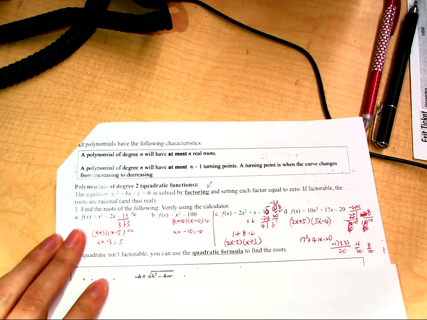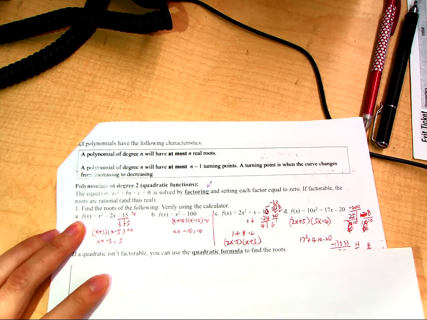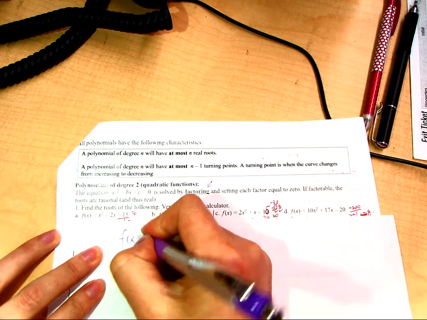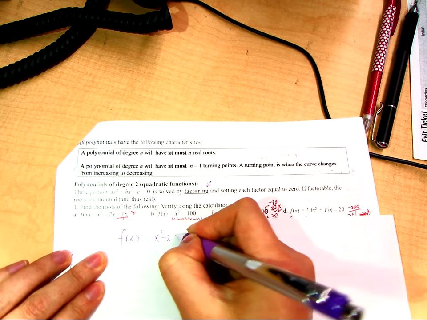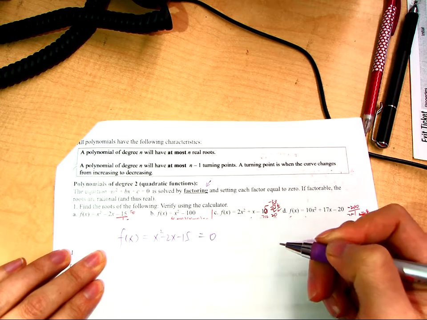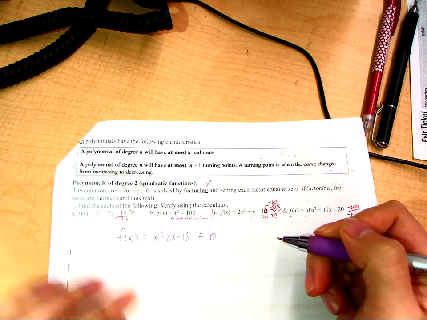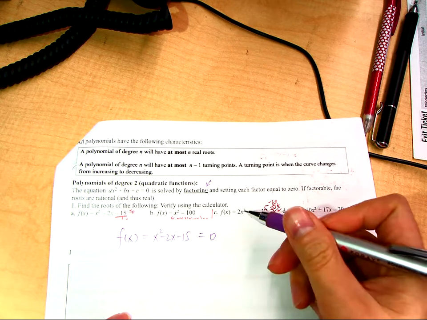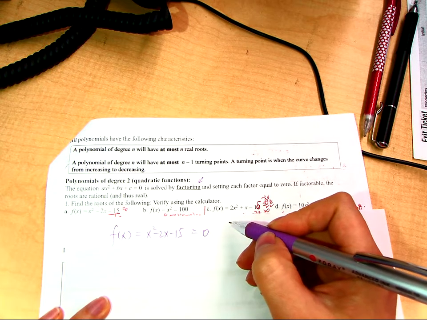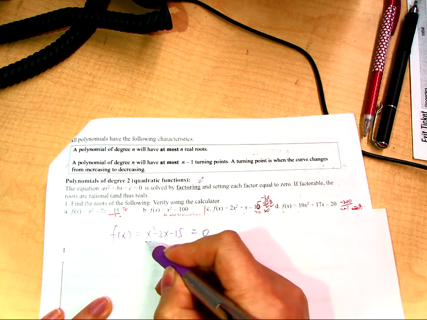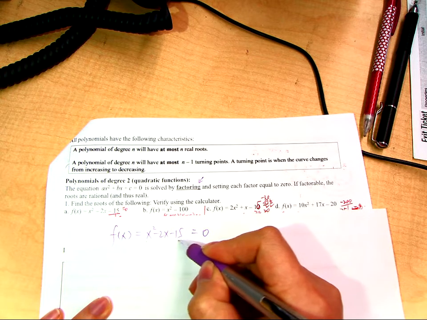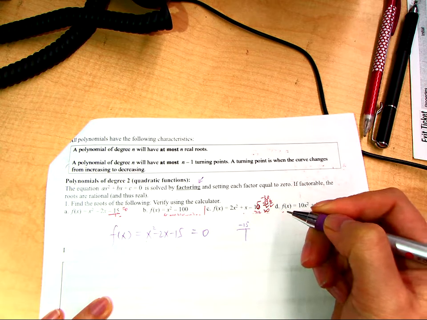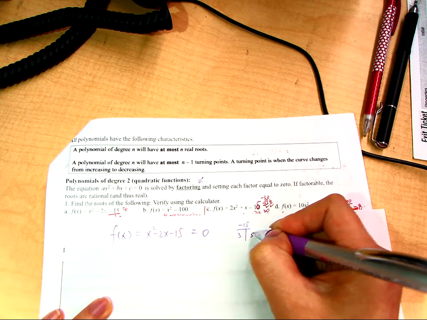Look at part A. This is a quadratic function. If we solve for x, we set this function equal to 0. And then to factor, first you should look at whether there is any greatest common factor. If no, let's start doing AC factoring. We multiply the coefficient of this term by this constant number, which will be negative 15. And then we factor this number into 3 and 5.